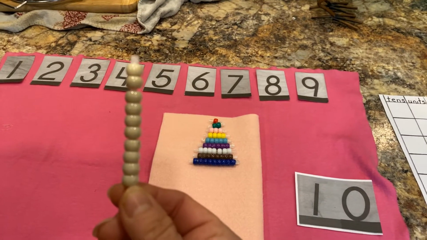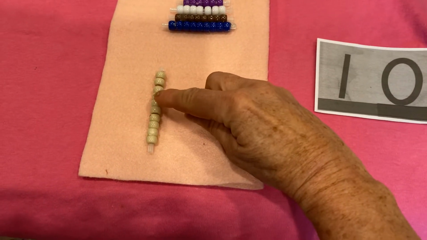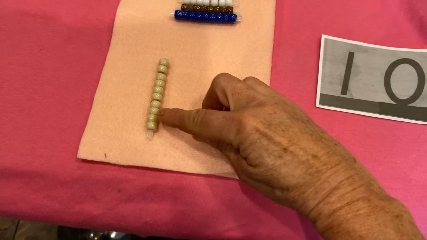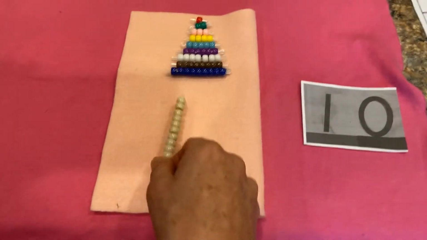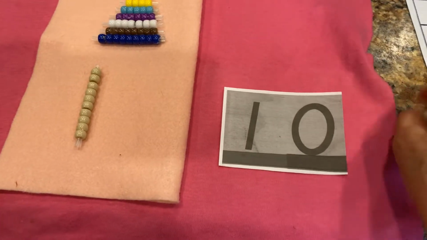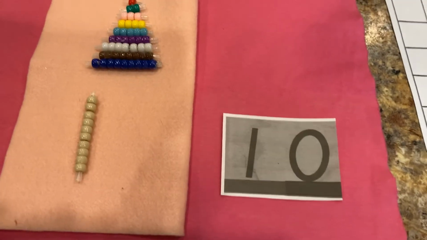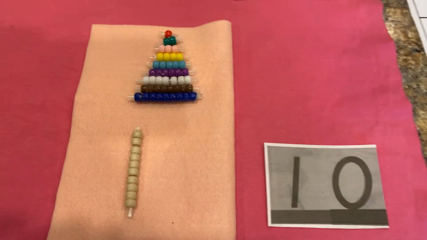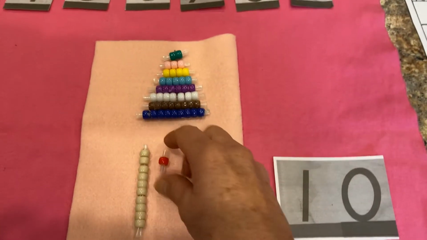This is 10. Let's count. 1 unit, 2 units, 3 units, 4 units, 5 units, 6 units, 7 units, 8 units, 9 units. 10 units is a 10 bar. So this is 10. And this says 10. You probably remember doing this when you did the teens board. But today we're going to make a teens number roll. So we're going to start with 10 and add 1.